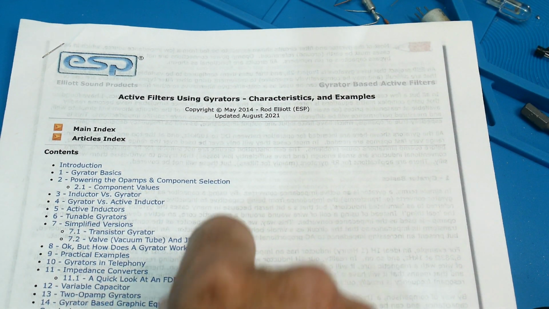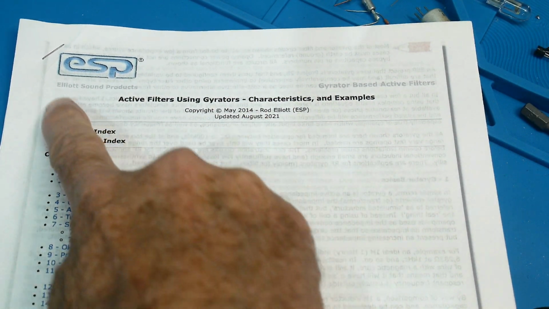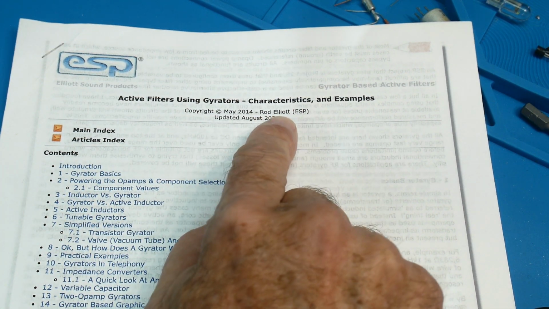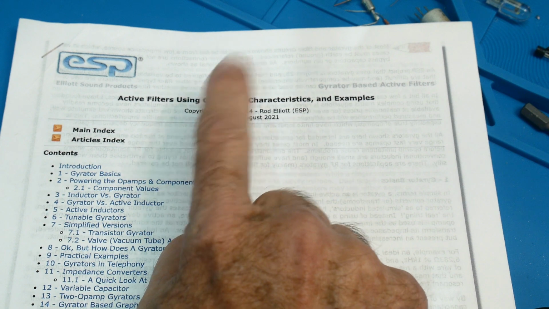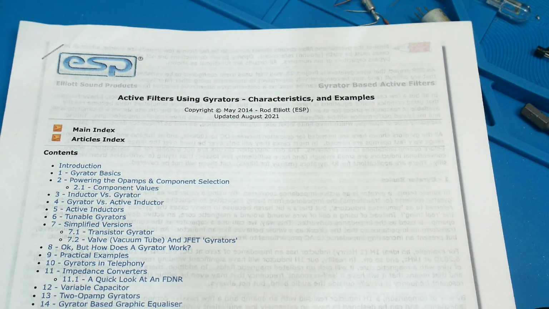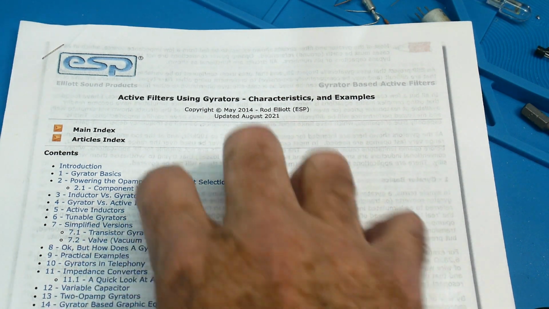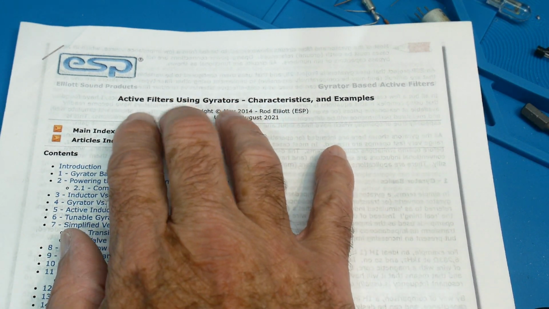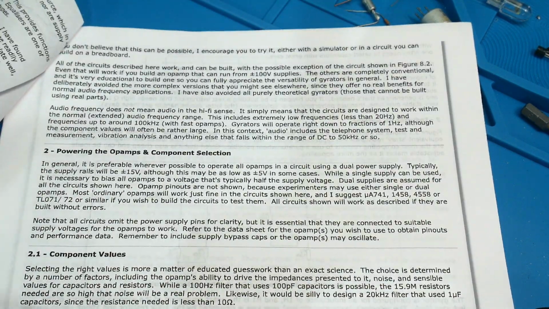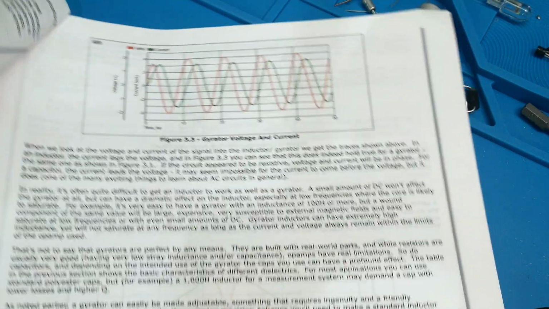Okay, we're going to be using this paper written by Elliott Sound Products. In particular, this was written by Rod Elliott, and I'll put a link down below if you want to follow through with this. But he gives a great bunch of circuits here that are active filters. All right, so let's go to the first example.